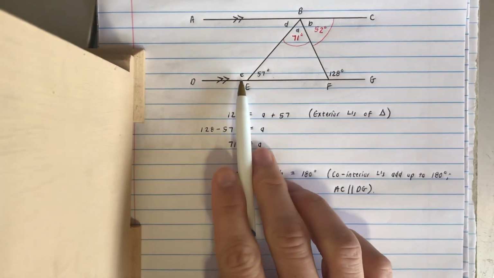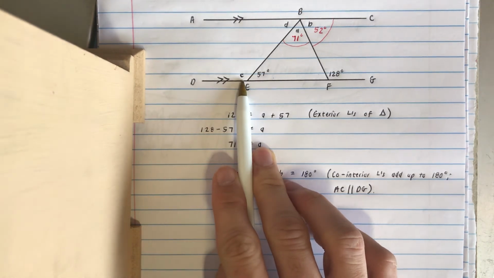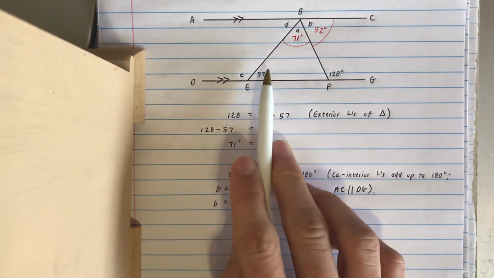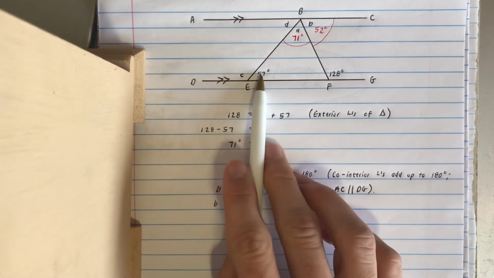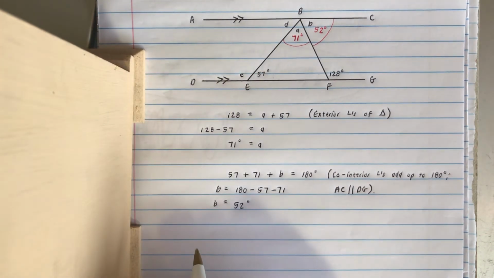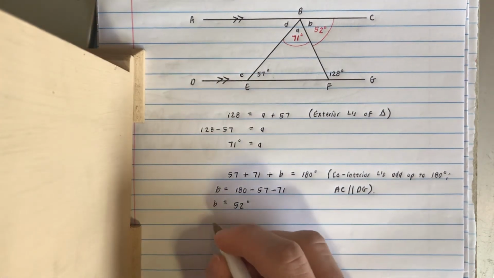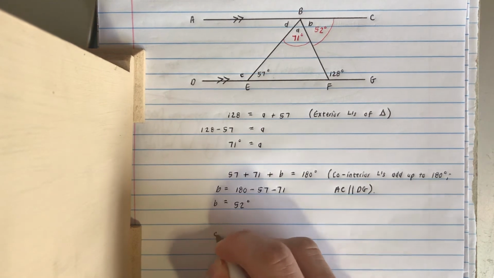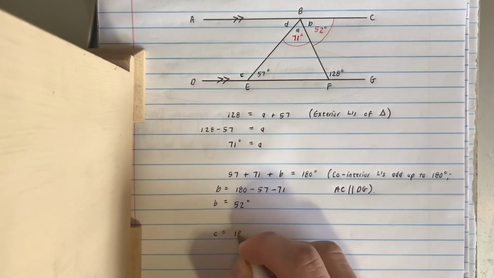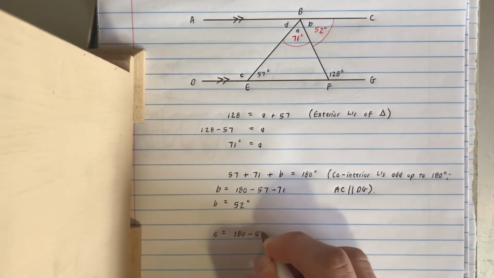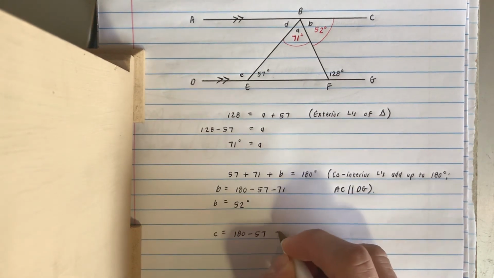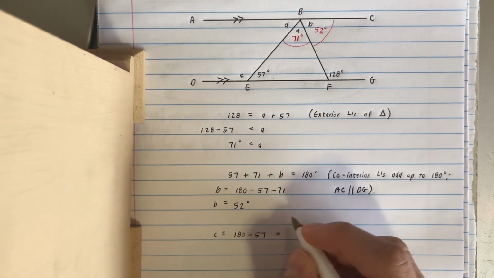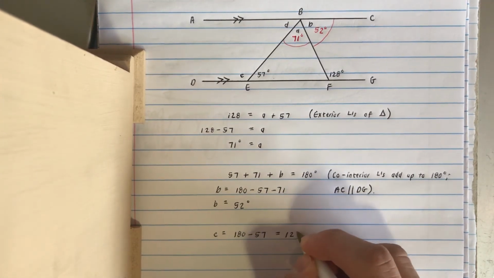Now C is a fairly easy one, because we have angles on a straight line, and we know angles on a straight line must give us 180 degrees. So we will just say C must be equal to 180 minus 57 degrees, right? So that will give us 123 degrees.